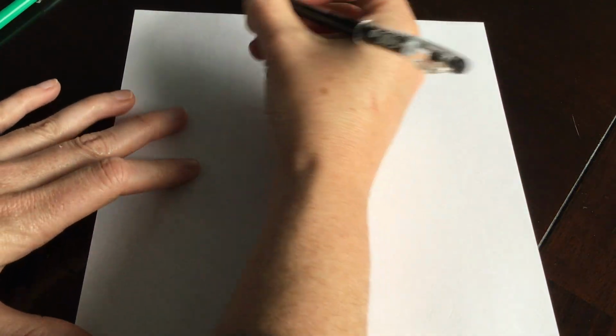Let's take this to another level. Let's talk about the sum and difference rules.